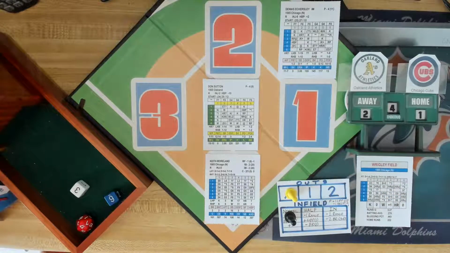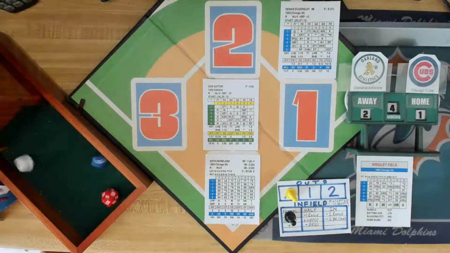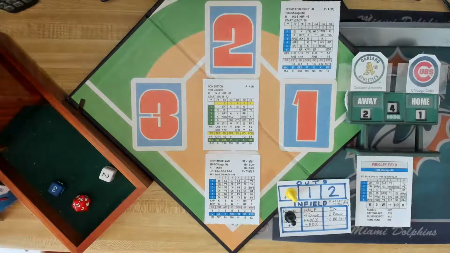Here's Keith Moreland leading off for the Cubbies, for the Northsiders. Moreland 0 for 1. Sutton's pitch 6-5. That's a possible error. Moreland 3-2. Fly ball to center field. The ball is hit to Murphy. His error rating is a 5. That's a 17. Not a problem. Out number 1.